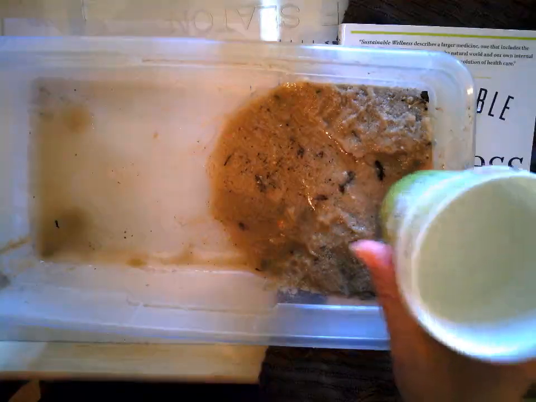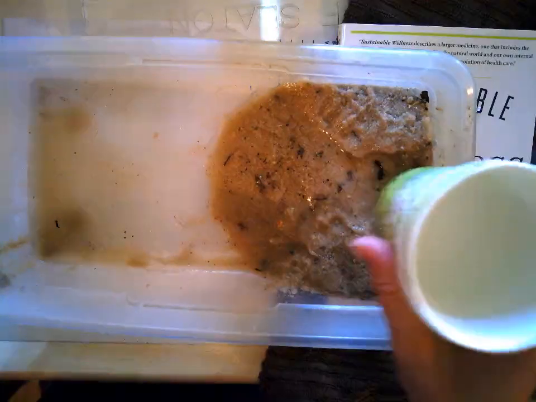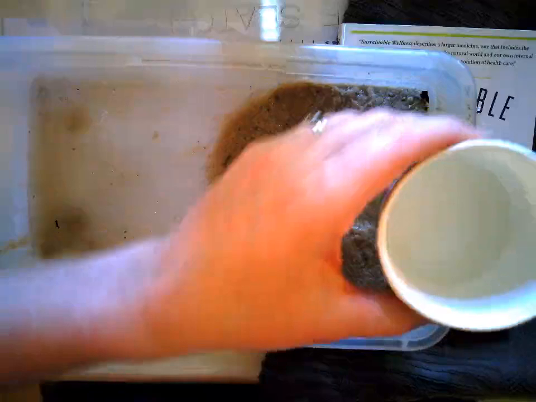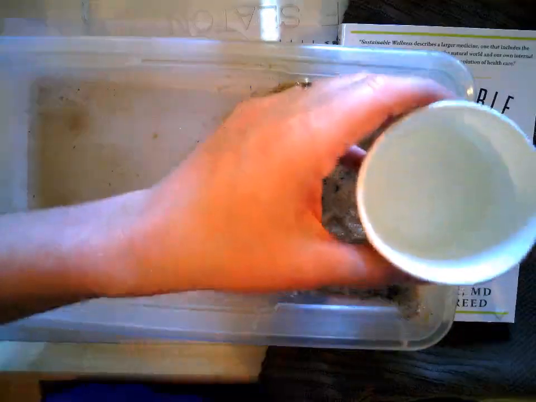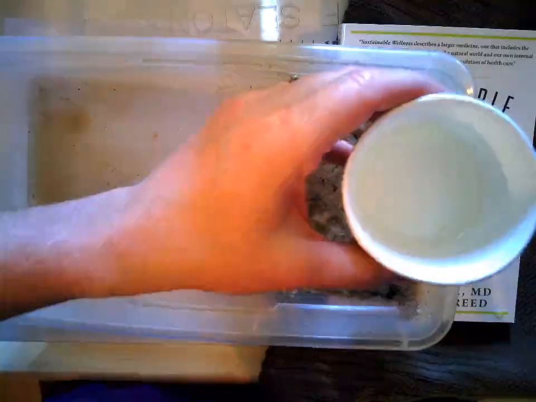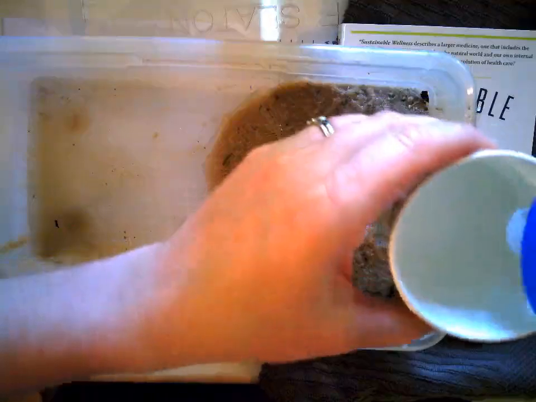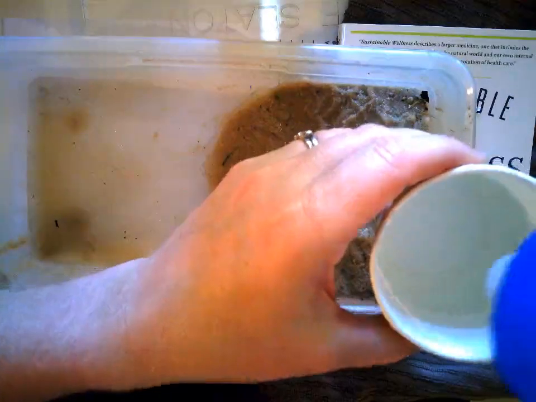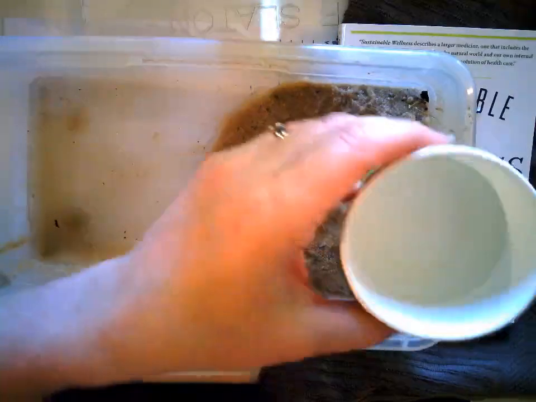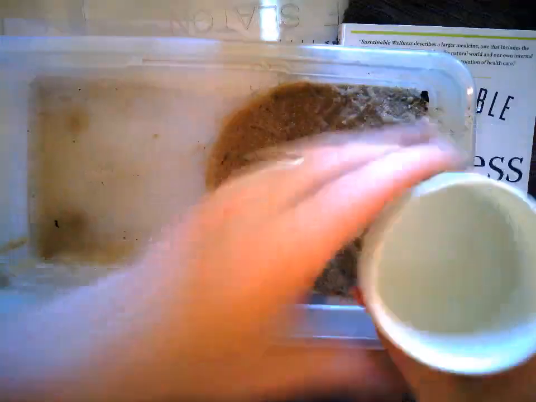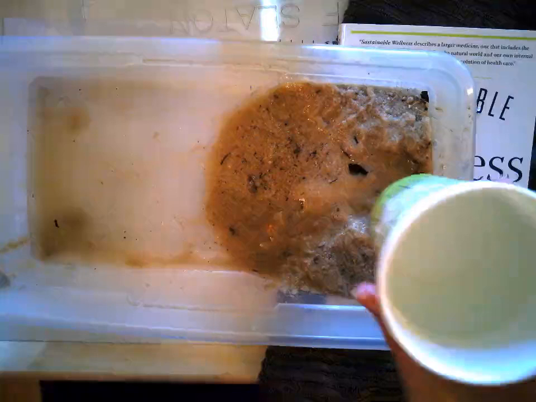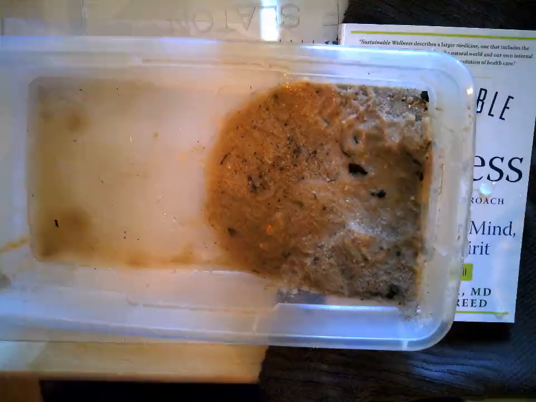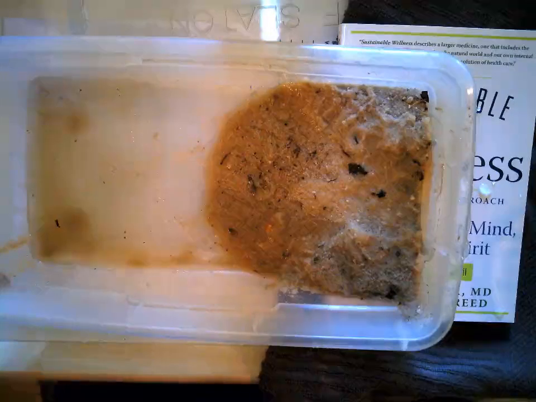Got about 20 more seconds. Get a little bit more water. All right, and now it has been a minute. Okay, so we're going to stop the rain, and we're going to see what has happened.